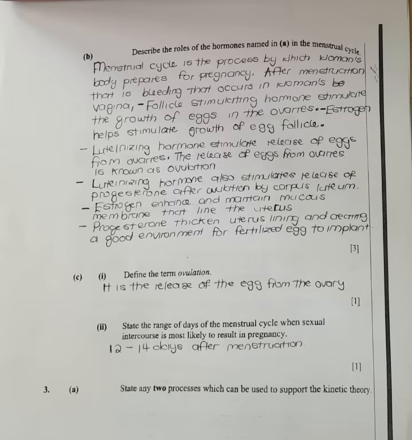The hormone that is going to stimulate that release is known as luteinizing hormone. That luteinizing hormone is also going to stimulate the release of progesterone after ovulation by the corpus luteum.